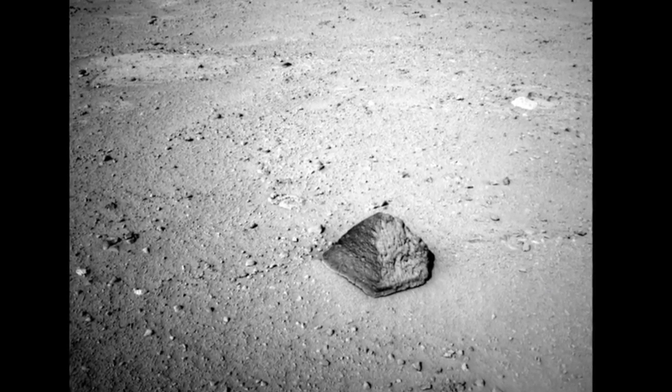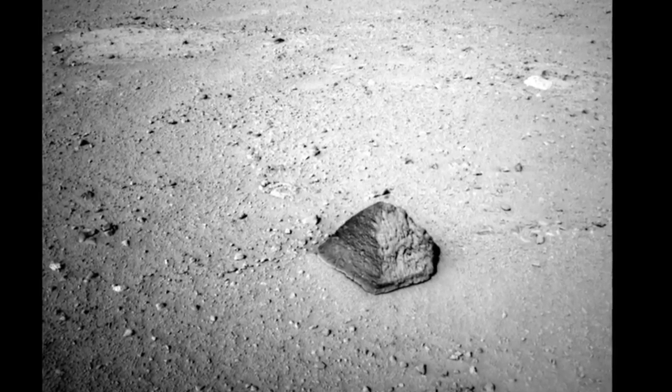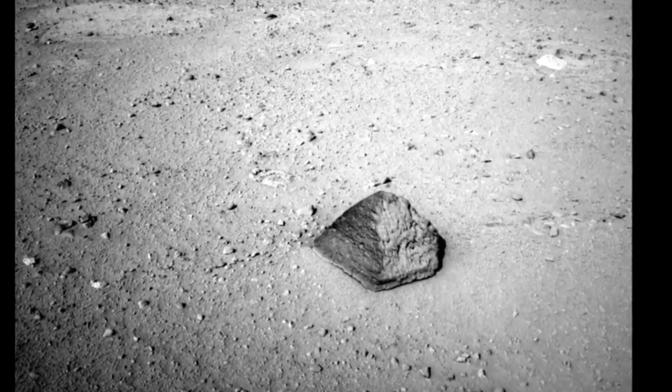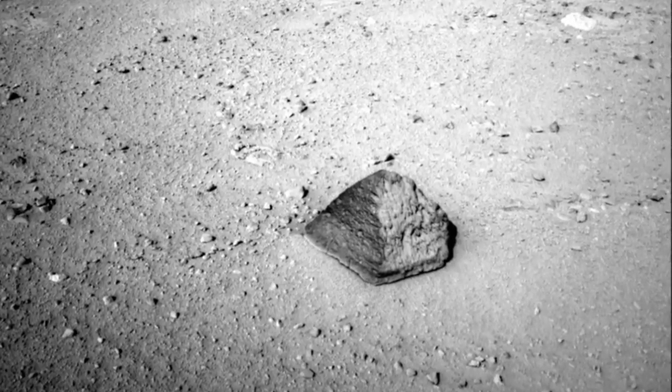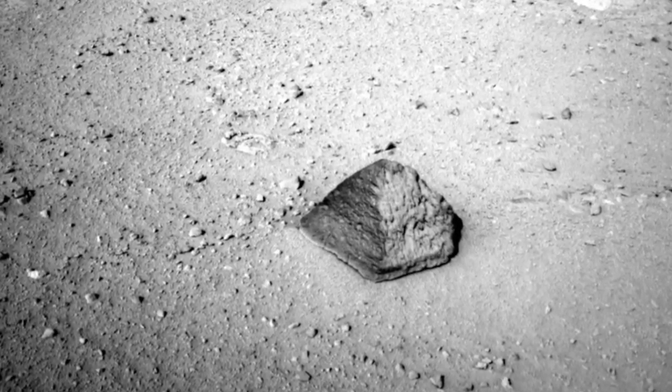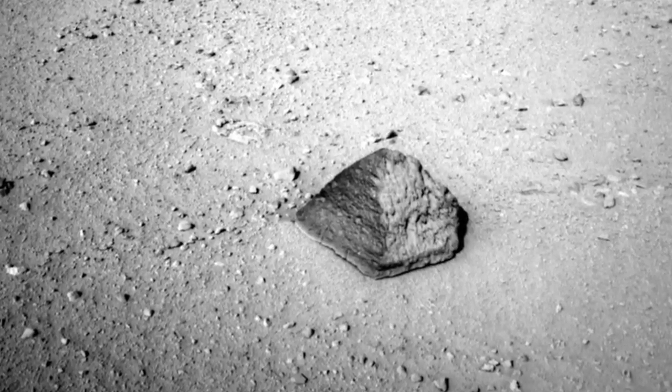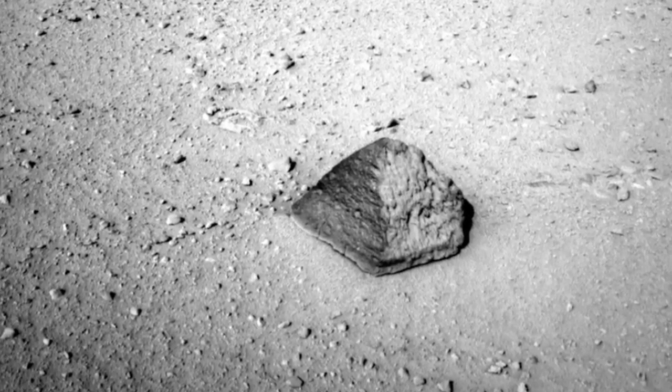This was a strange pyramid-shaped rock that they actually named. As we zoom in, we can see the details, sharp edges.